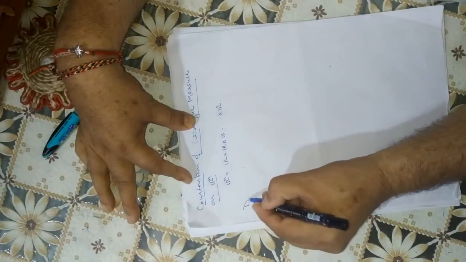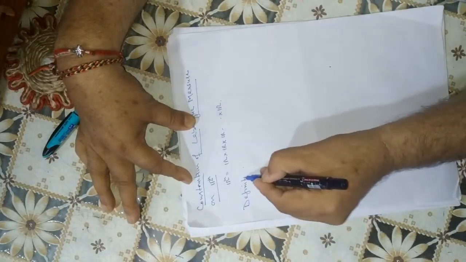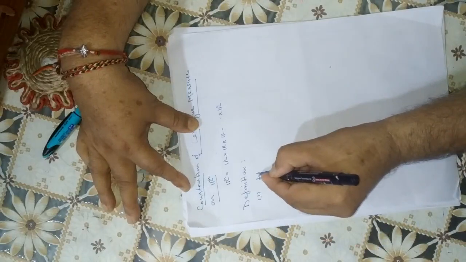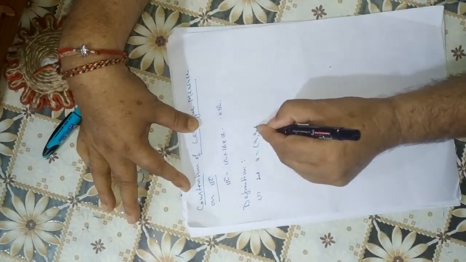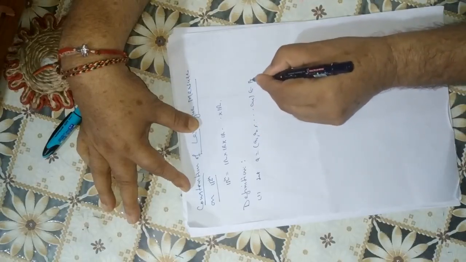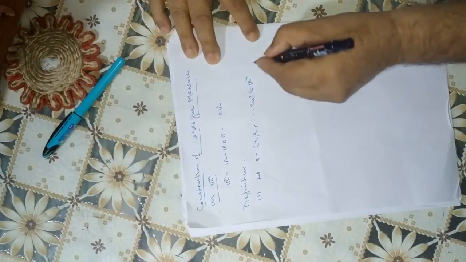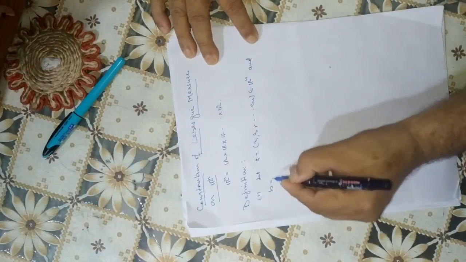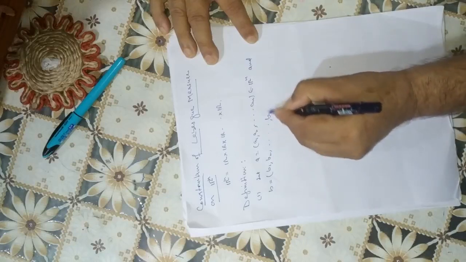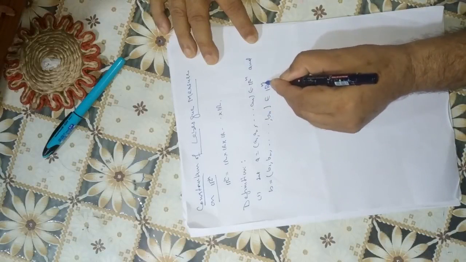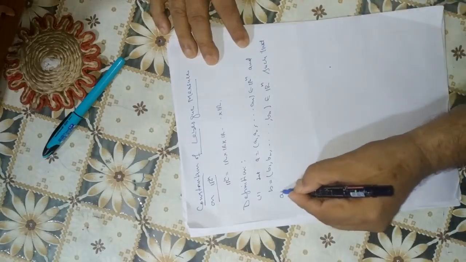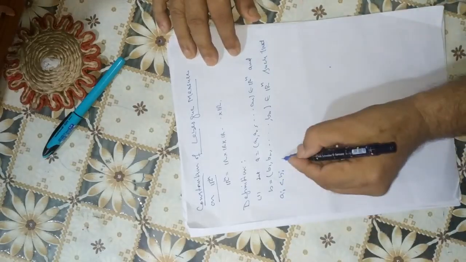So, first definition. Let A equal to A1, A2, and so on, An, belongs to Rn, and B equal to B1, B2, B3, and so on, Bn, belongs to Rn, such that Ai is less than Bi for all i.